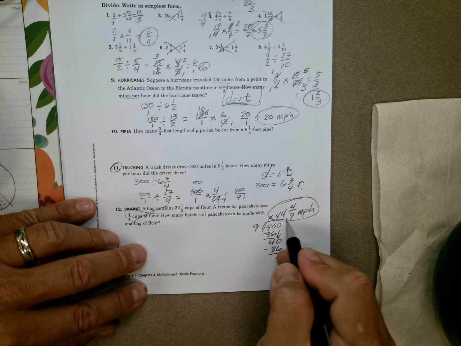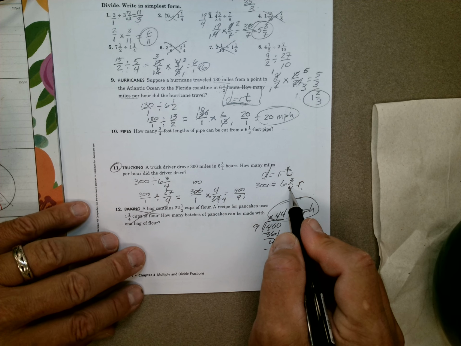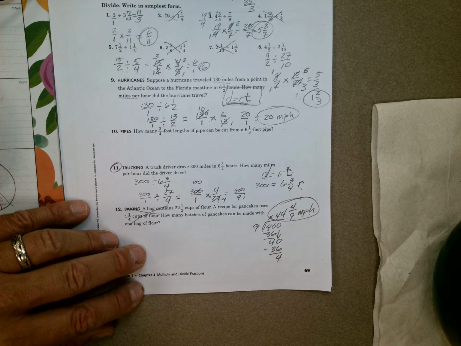So if I take my miles per hour and I multiply it by my time, I would get that. And that's how that works.